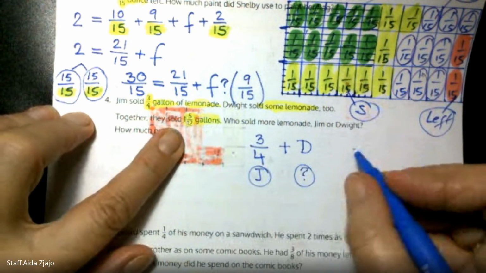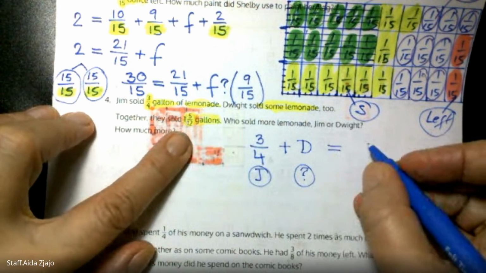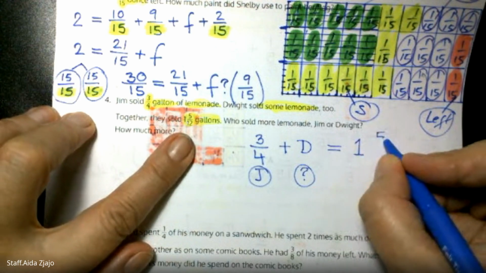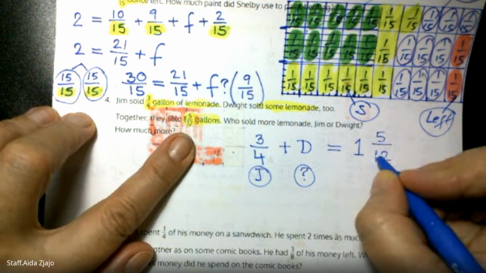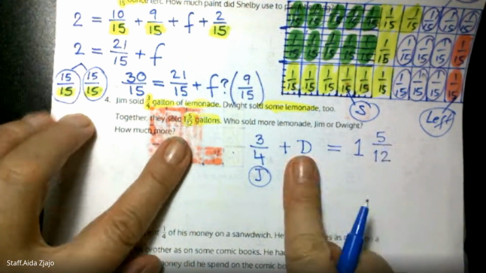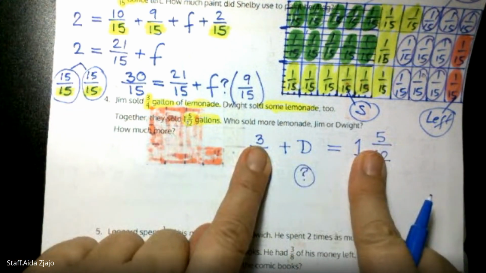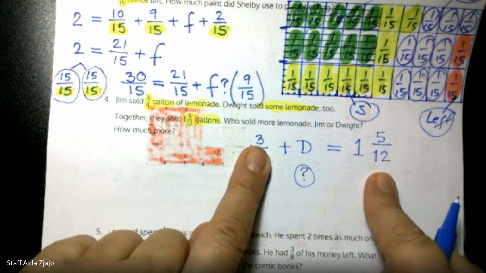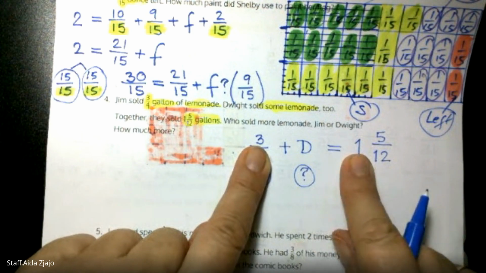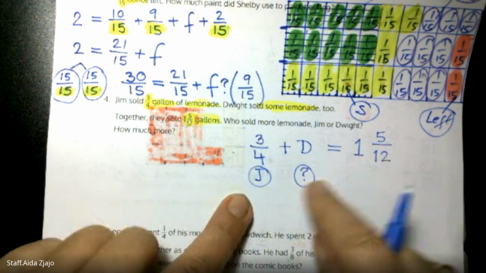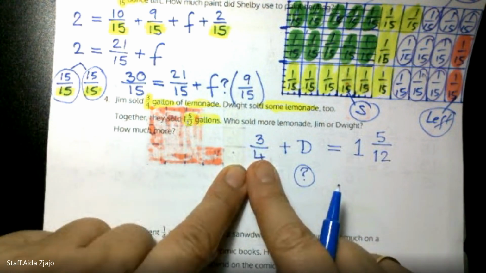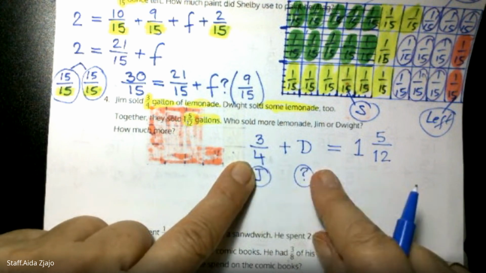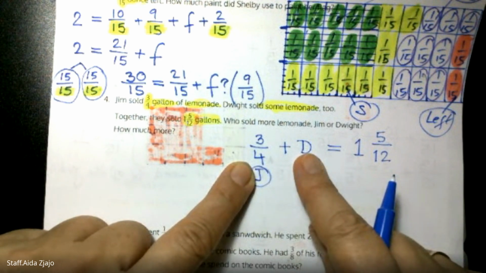Together they sold, that has to equal 1 whole and 5/12. So part plus part makes a whole. The total they sold is 1 whole gallon and 5/12. If he did 3/4 of a gallon, that means he's almost like 1 gallon. So the rest would be the white.